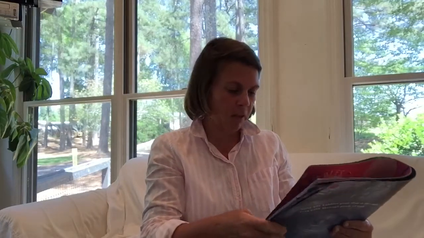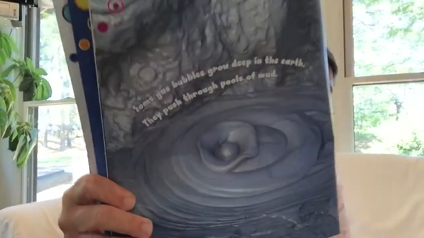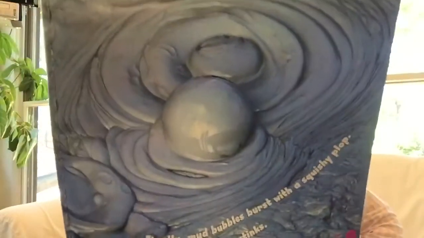Some gas bubbles grow deep in the earth and they push through pools of mud. Finally, the mud bubbles burst with a squishy plop. Yuck. Look at that bubble. See, here it goes. It's going to pop.